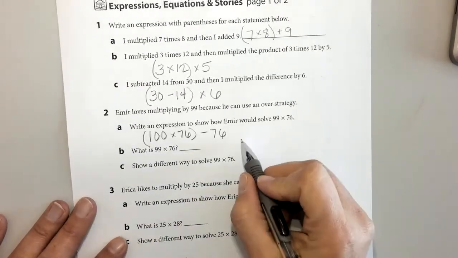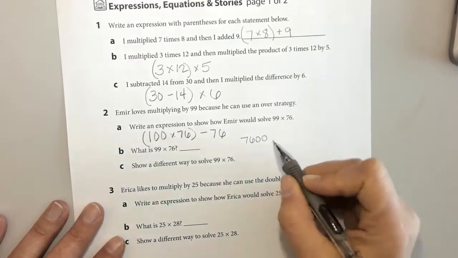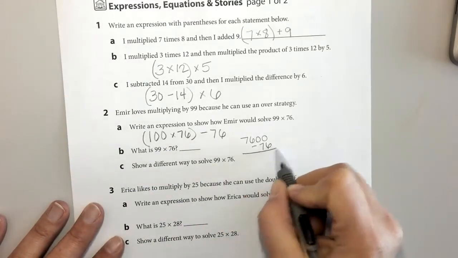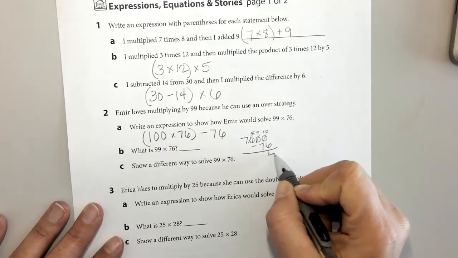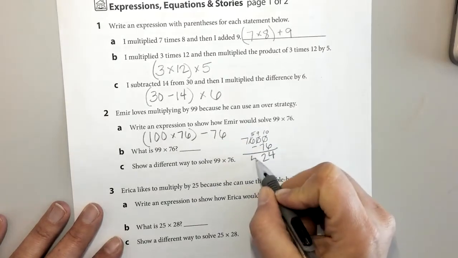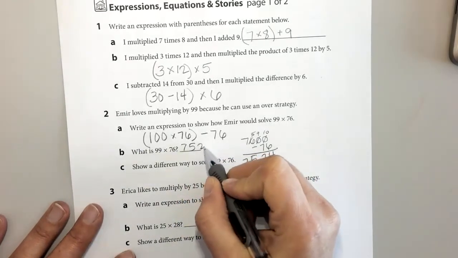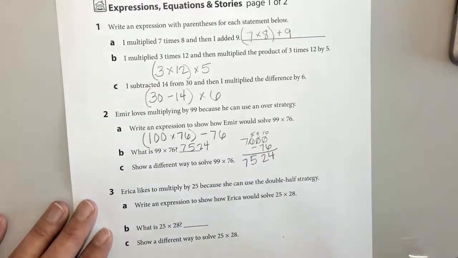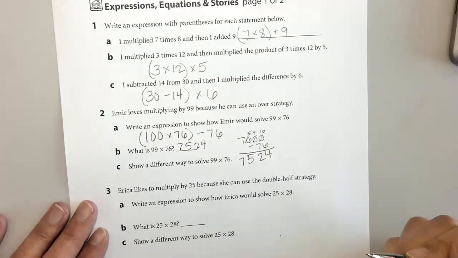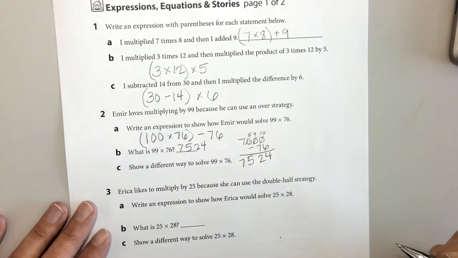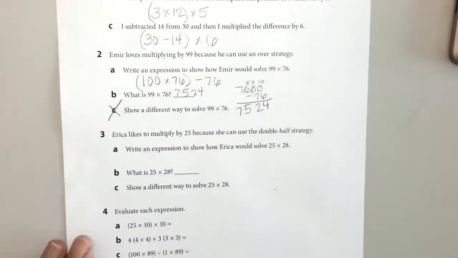So what is 99 times 76? Well, 76 times 100, 7,600 minus 76. 10 minus 6 is 4, 9 minus 7 is 2, 7,524. Show a different way to solve 99 times 76. I'm going to give you a pass on this because I believe the best way is to use an over strategy. So you can just cross that one off.